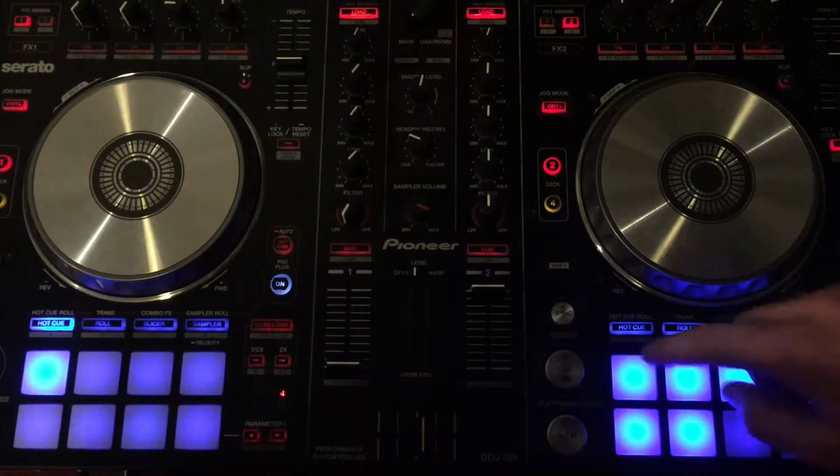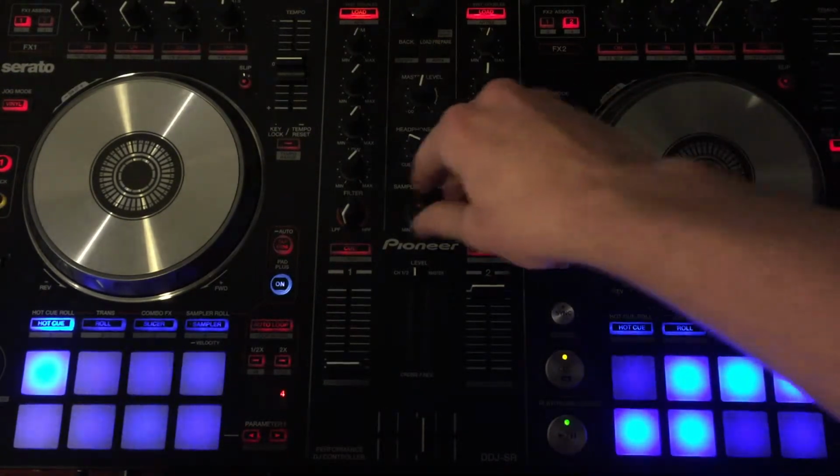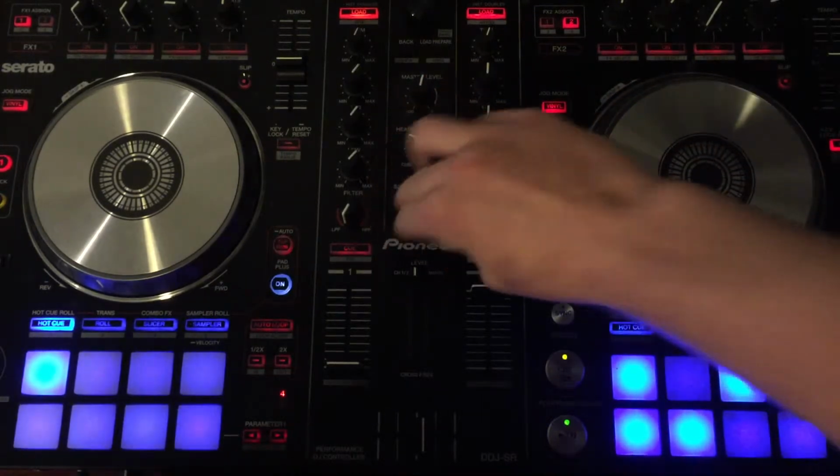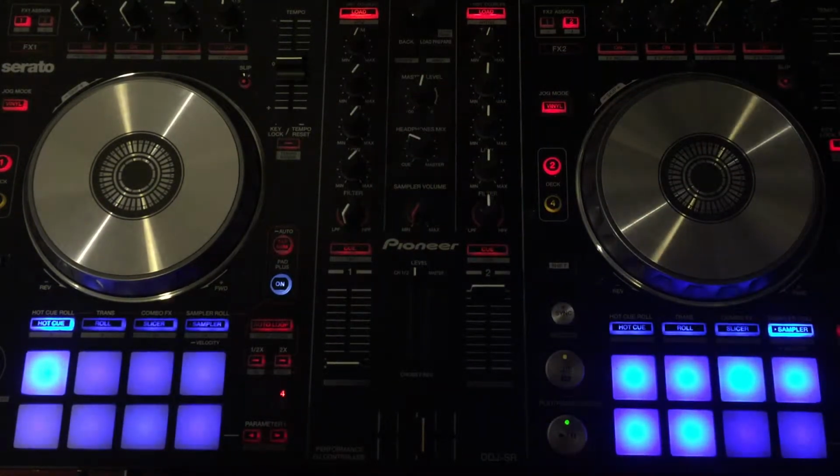this one is a gunshot or an air horn. Those can be useful for transitions, among other things, when DJing.